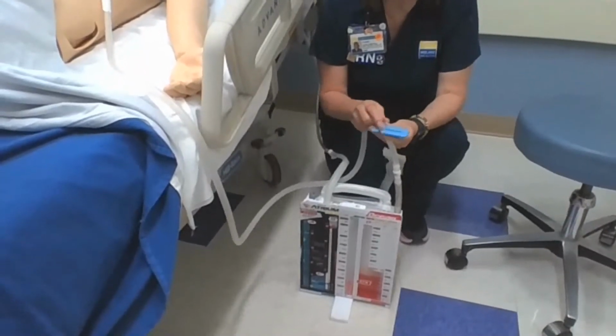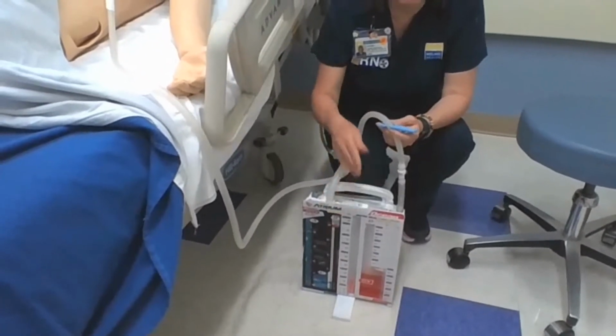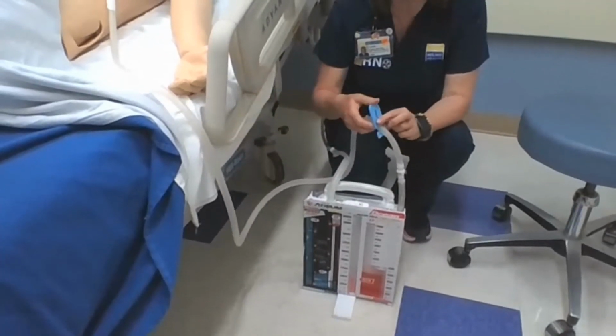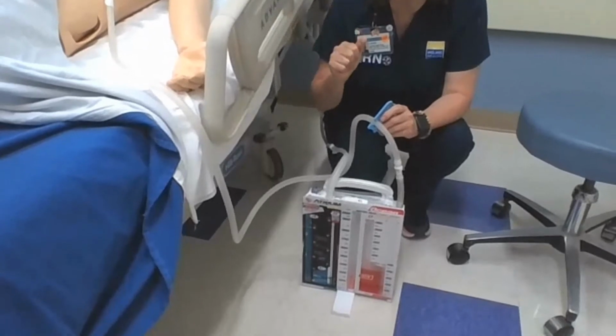We never clamp a chest tube unless we A, have a doctor's order, or B, we're changing out this Atrium. But I need to know that the clamp is there, because if something happens to this tube, I need to be able to clamp it in an emergency so that a bunch of air doesn't go rushing into my patient.